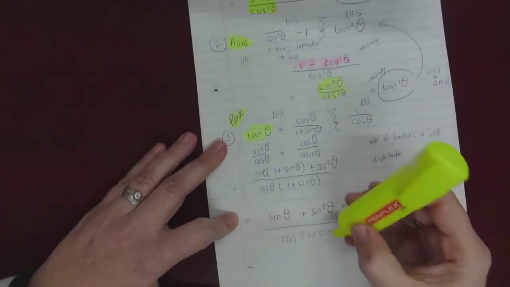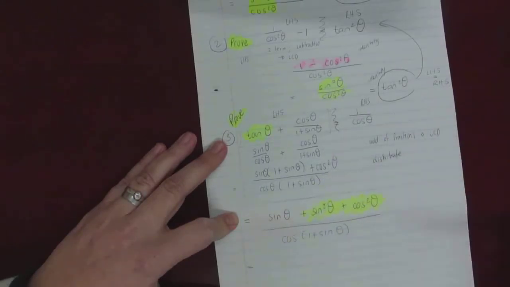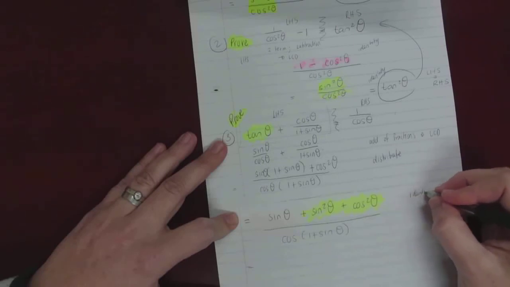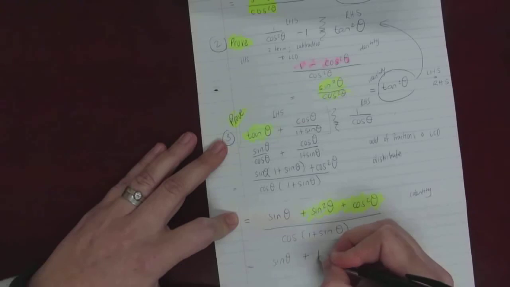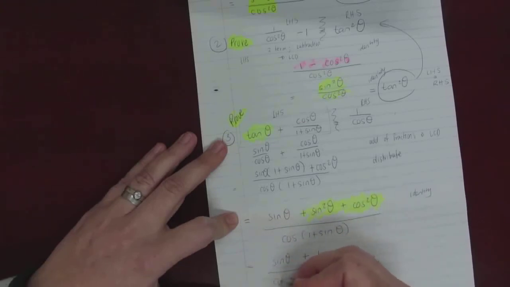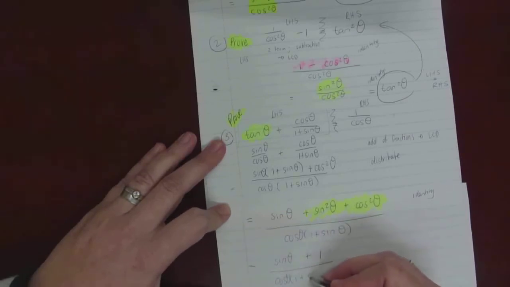Okay, what do I notice about sine squared theta plus cos squared theta? That is an identity, so that's going to be plus 1 over cos theta times 1 plus sine theta, sorry for that.